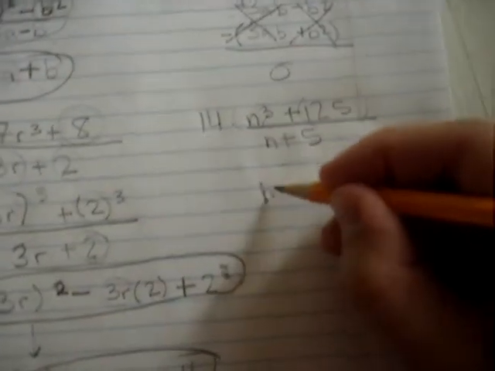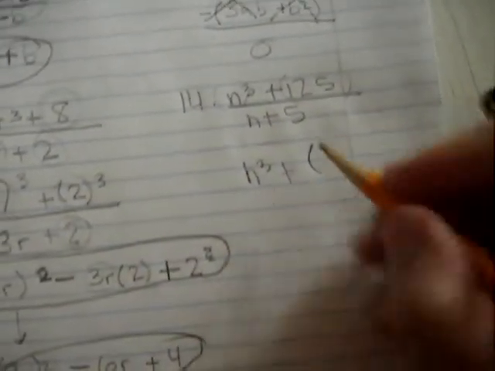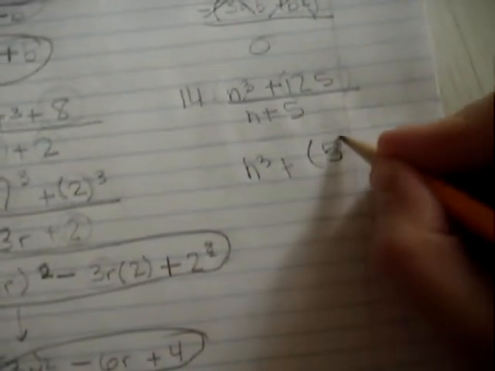Okay, remember we have to make this look like an a cubed and this look like a b cubed. They have to be to the same power. So our n cubed is already n cubed, but we have to make our b cubed. Well, what is 25 to the third root or whatever you say? Well, I have a notion that it's 5.